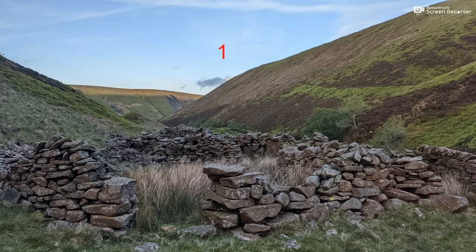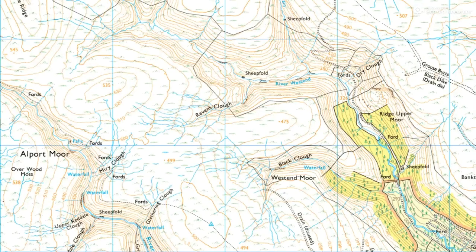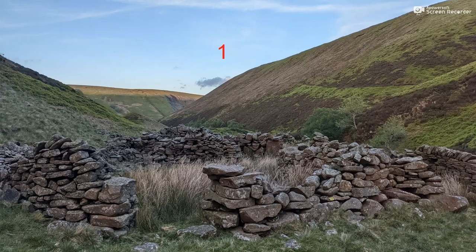So there's photograph 1, there's photograph 2, and the map that we're using is the Ordnance Survey 1 to 25,000 of the Dark Peak. So let's have a closer look at the photos to start with. So first of all, photograph 1, what have we got?